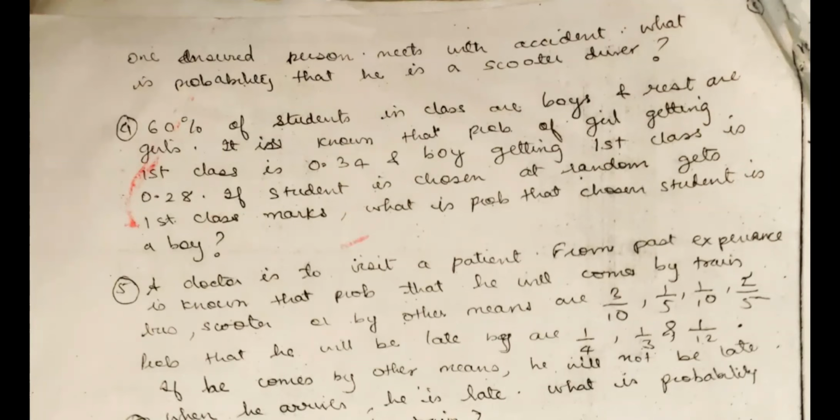So 60% are boys means the rest are girls, means 40% are girls. It is known that the probability of a girl getting first class is 0.34 and the probability of a boy getting first class is 0.28. If a student is chosen at random, you know that the student has got a first class. Given that, what is the probability that the chosen student is a boy?